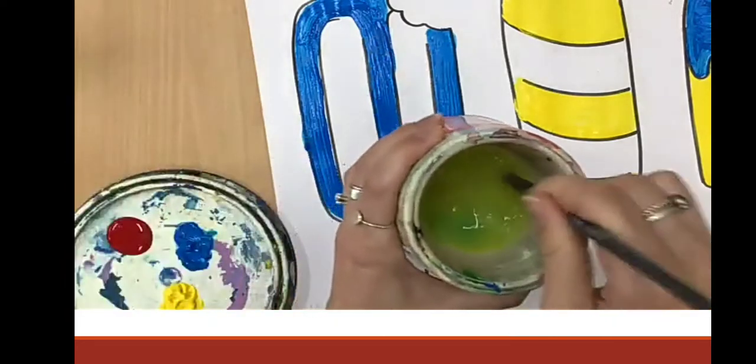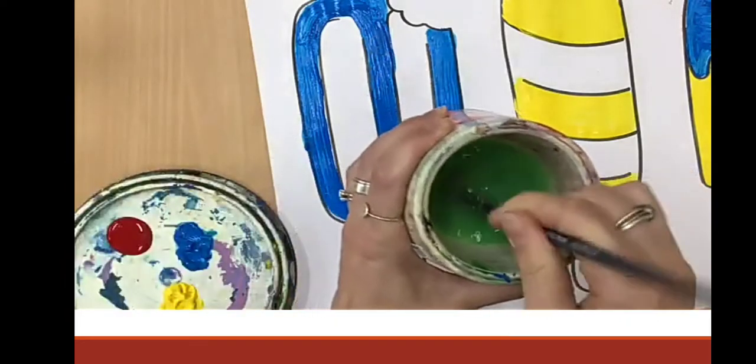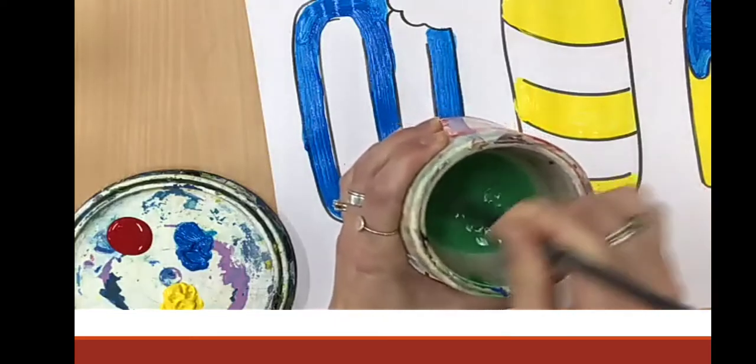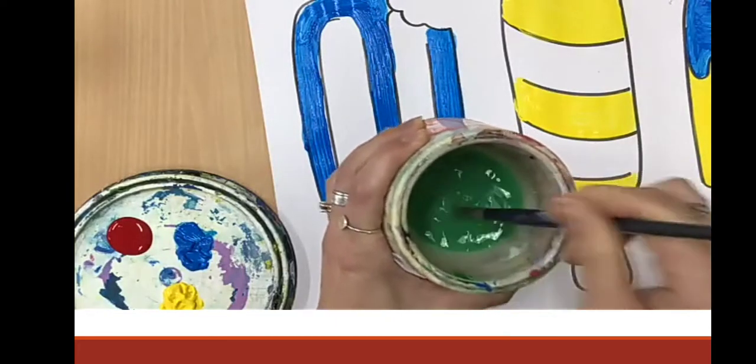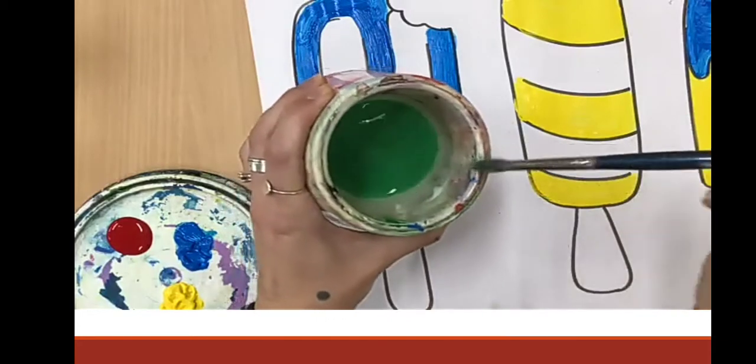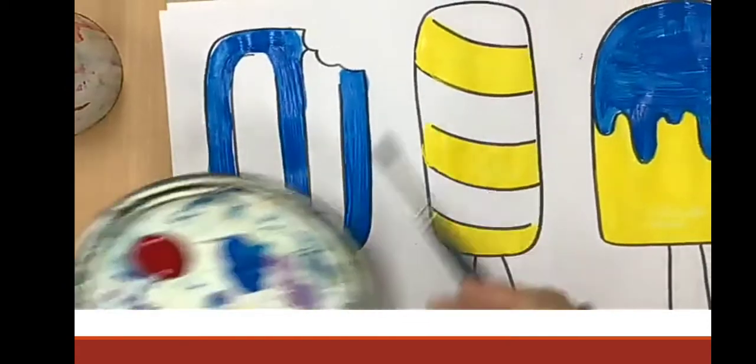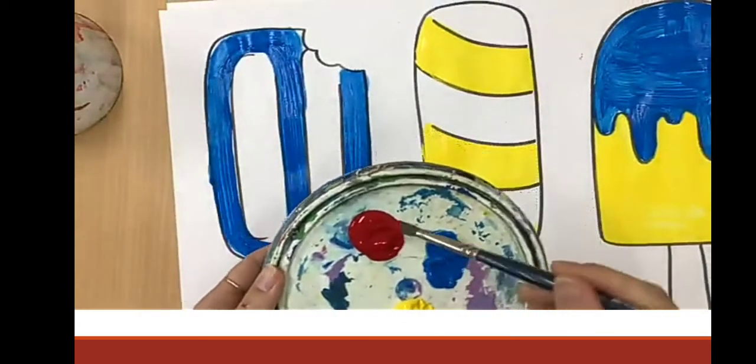So I'm going to wash my brush. Watch what colour the water turns. There's a little hint about what blue and yellow make. Make sure it's nice and clean. Wipe, wipe, wipe. Make sure there's no blue left. And my last colour is red.